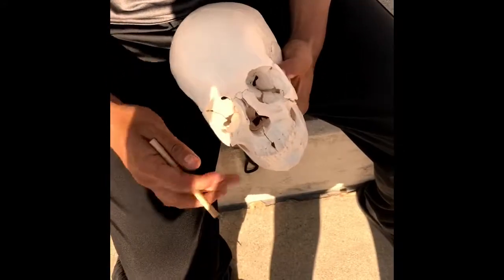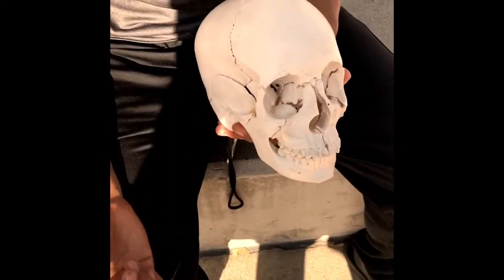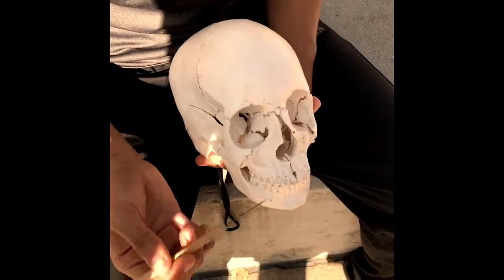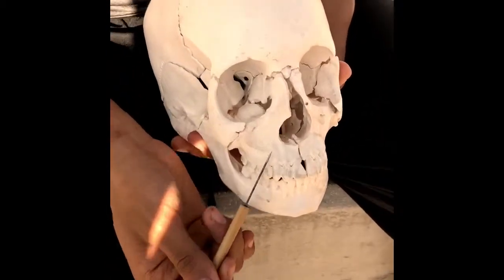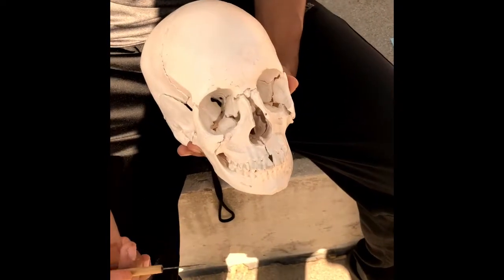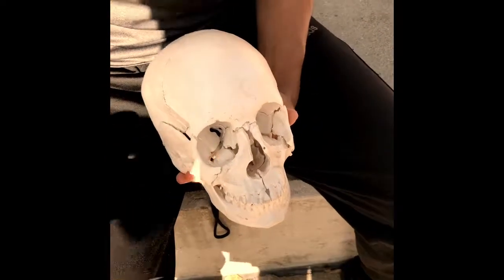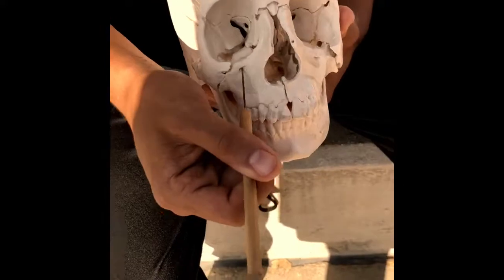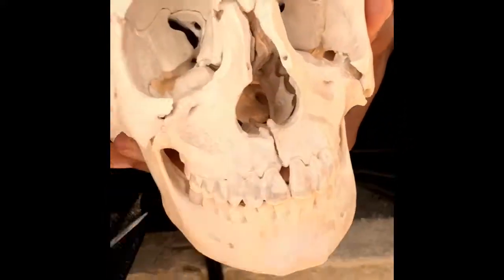Alright, I'll be talking about the facial bones of the skull, and I'll start off with the maxillary bones, which are located right here on the skull. And the infraorbital foramen is located on the holes right here next to the maxillary bones.